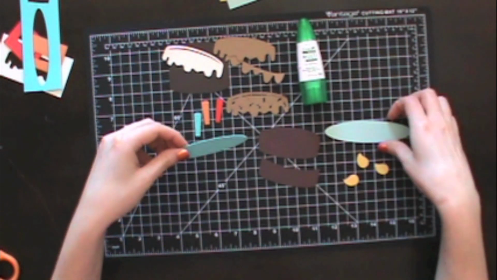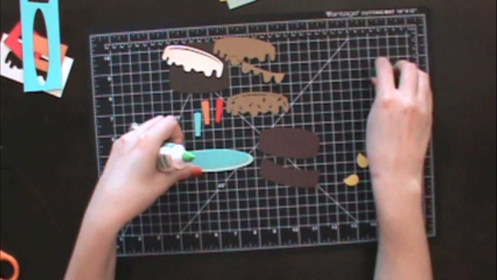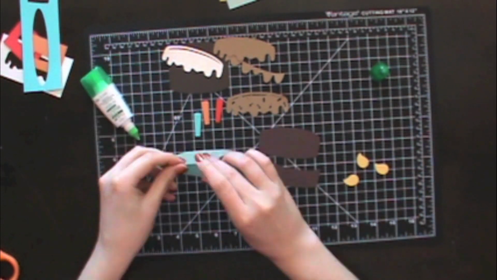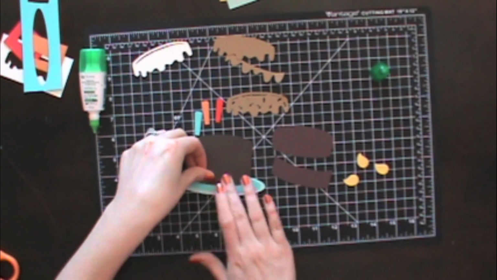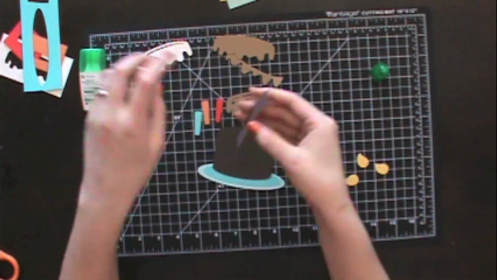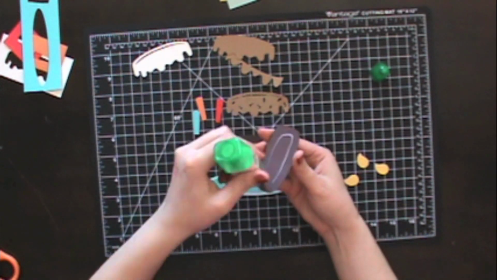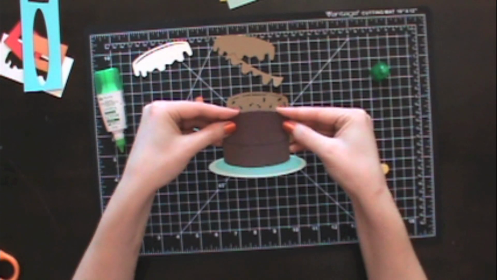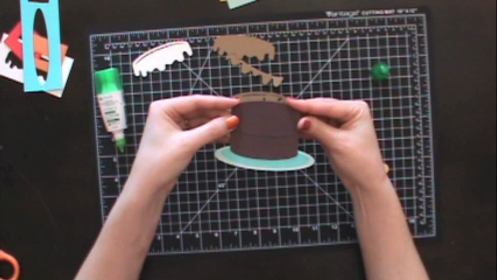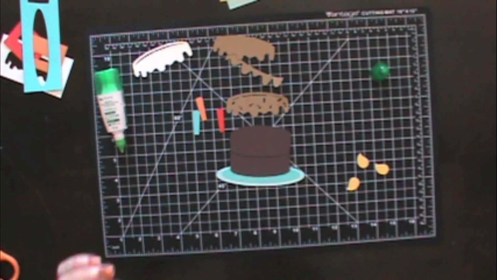So it's time to assemble all of these pieces. I'm just going to use the Tombow and assemble them. Line up the edges. Sometimes I just hold it around the edges and make sure that those two pieces line up nicely.